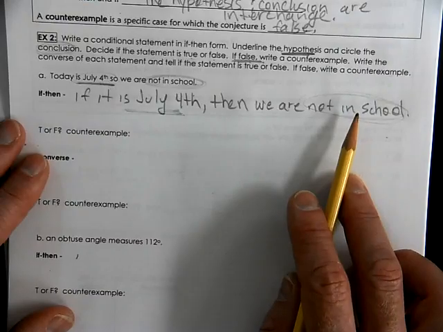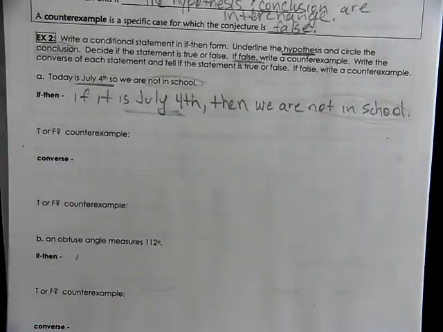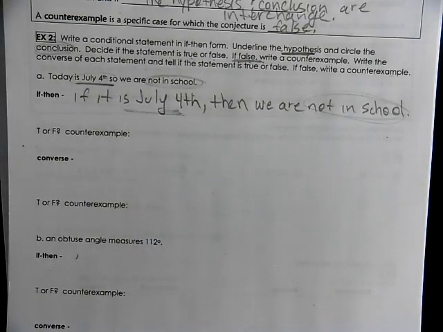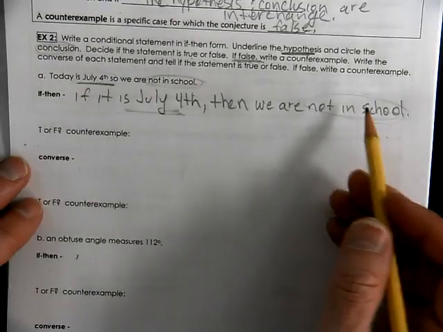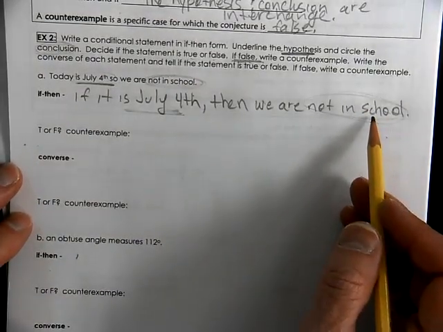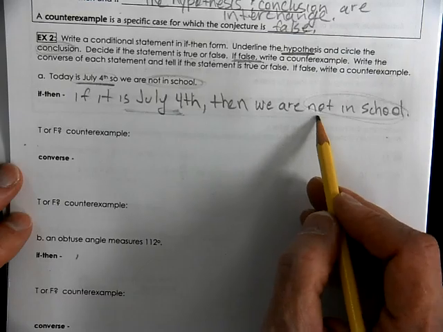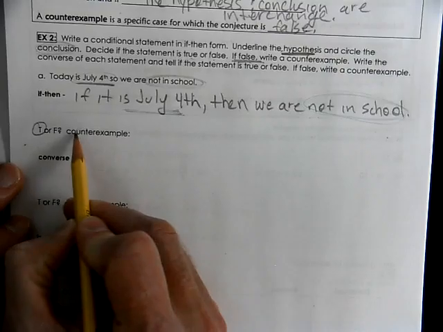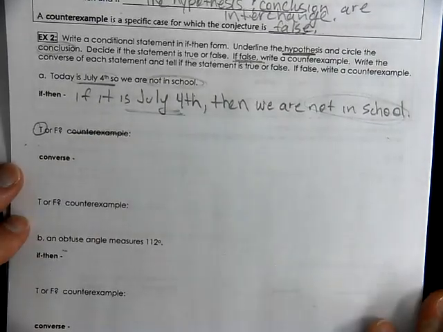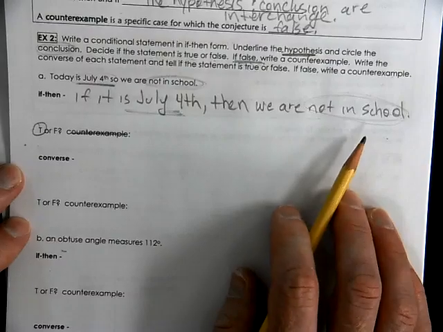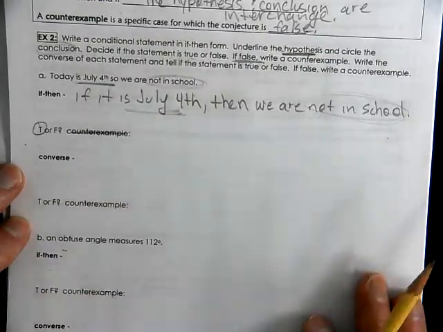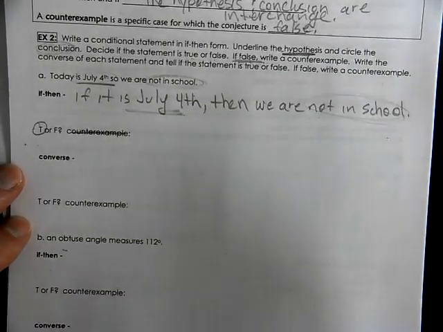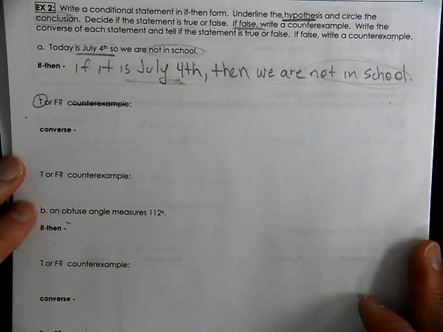We're not in school. Is that always going to happen with July 4th? So that is a true statement. Not in school goes with July 4th. So that's a true statement. There is no counterexample, because we are not in school, that's going to go with July 4th. July 4th is happening. Does that mean we are not in school? Answer is yes.